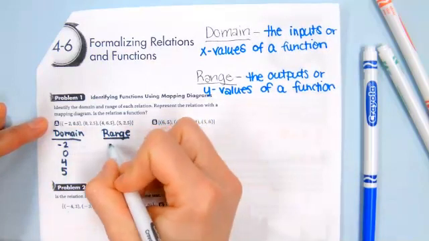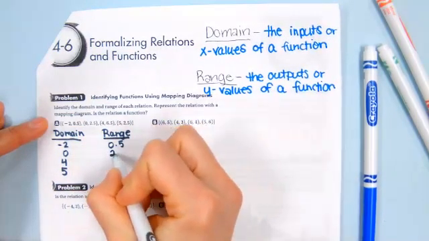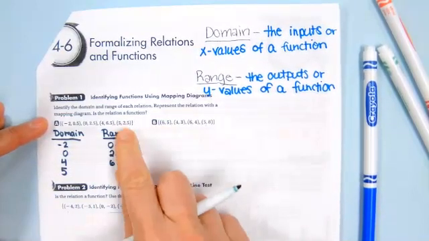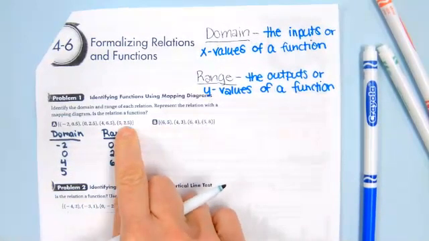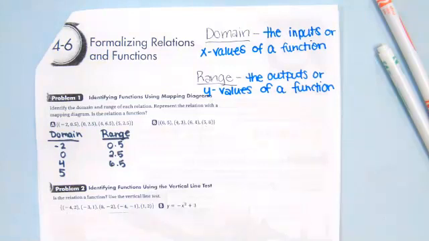So my first number in my range is 0.5. My second one is 2.5, then 6.5. Then we have another 2.5, but we do not write it again in the range column because it's already represented. Then you draw arrows from each domain value to their range value.